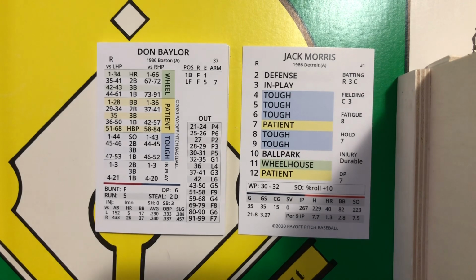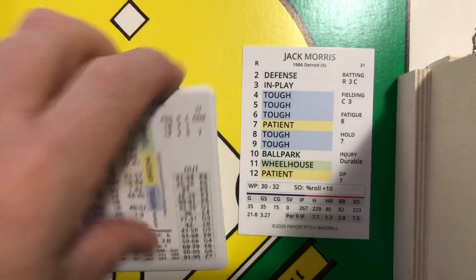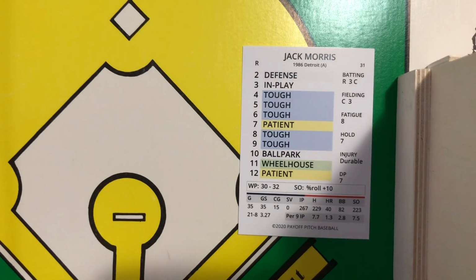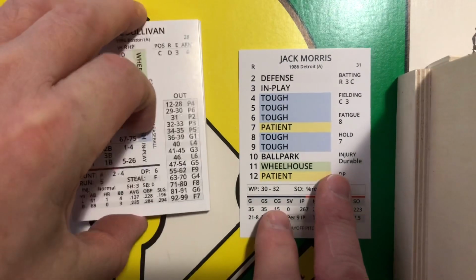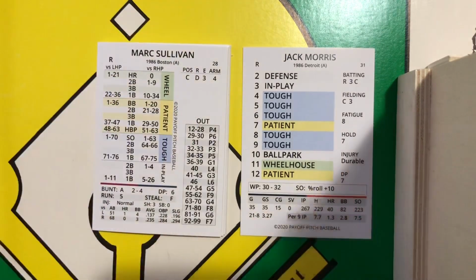is drilled to center and deep. Lemon turns and sprints to the wall. And it's gone. Elvis has left the building. So has Don Baylor. It's 4-3 Red Sox in the top of the third as Morris gives up a 2-out walk and then a 2-out dong to Don Baylor. And it's 4-3 Red Sox.